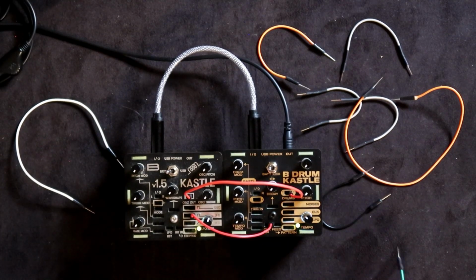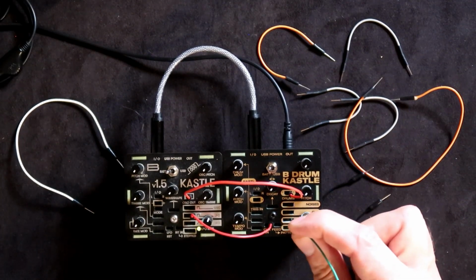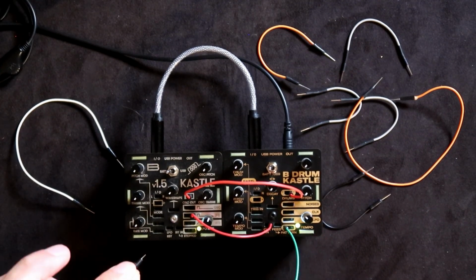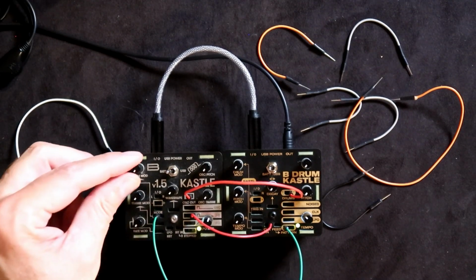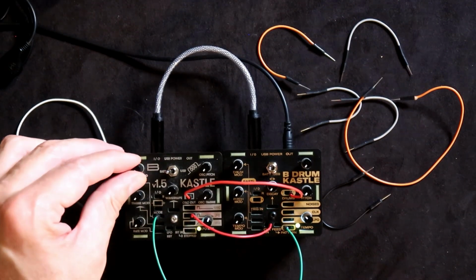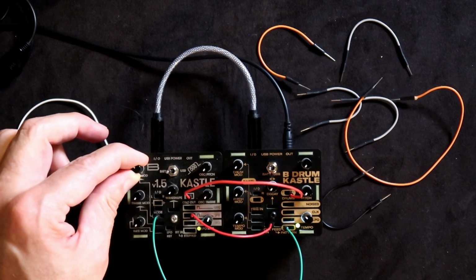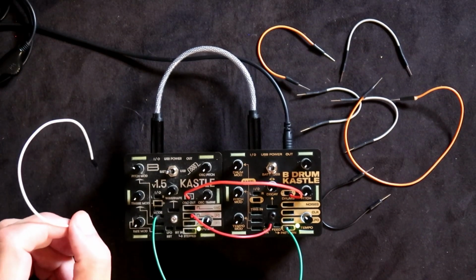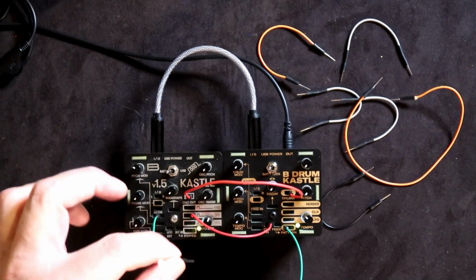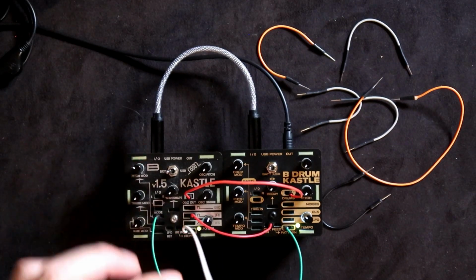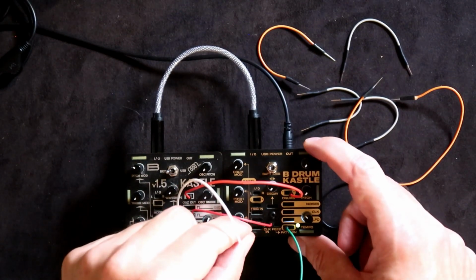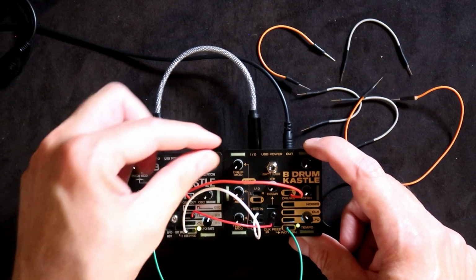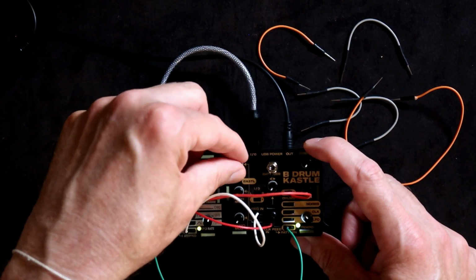Now, for whatever reason, I like crossing the little sequencers up, so I'm going to take pattern from the Kastle Drum, and I'm going to put that into the pitchMod over here on the 1.5, and we'll turn this up. Okay, so we're getting a little bit there. Then I'm going to take the stepped over here on the 1.5, and I'm going to put that into the dMod, the drumMod on the Kastle Drum, and turn that all the way up.